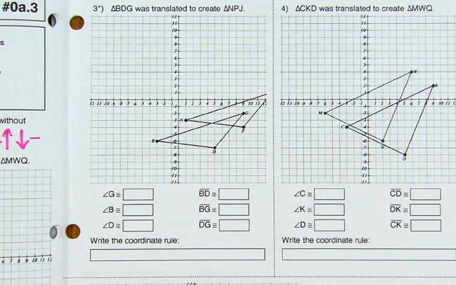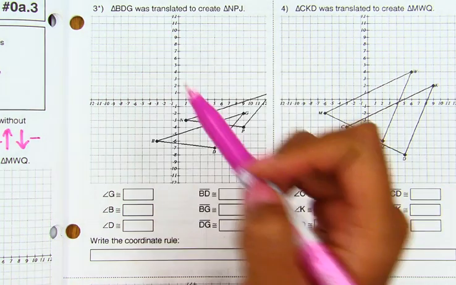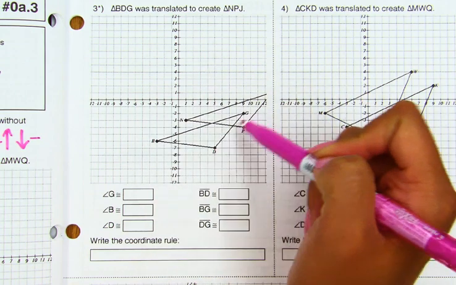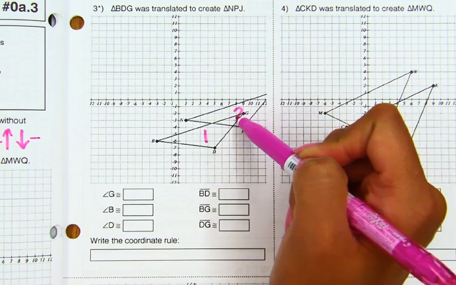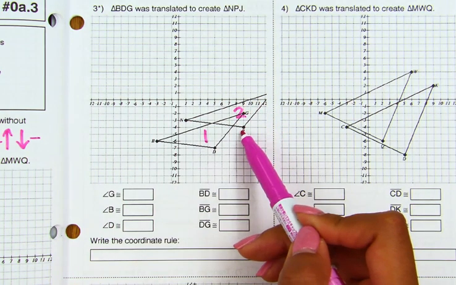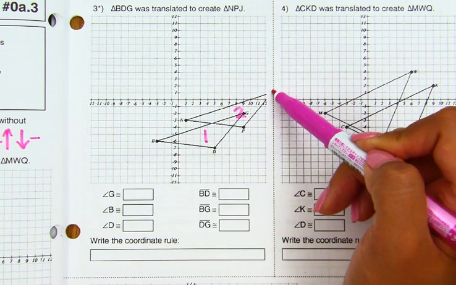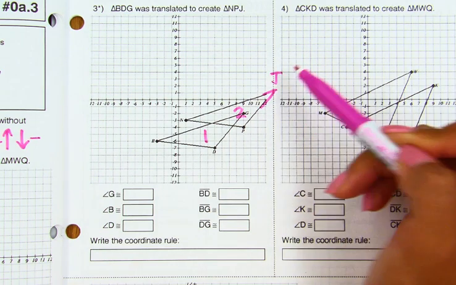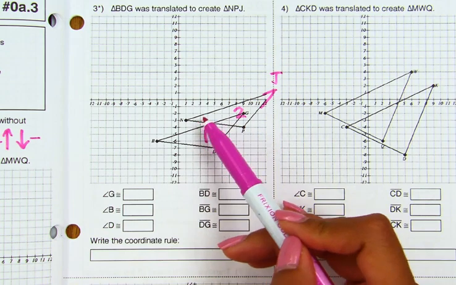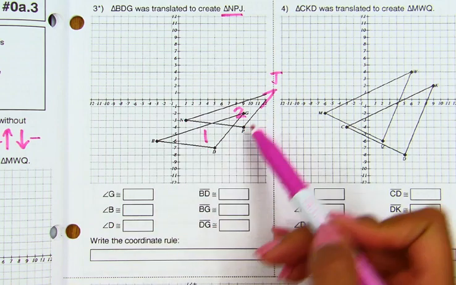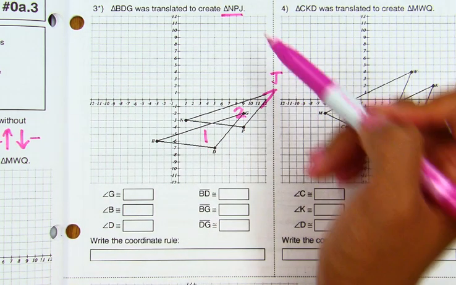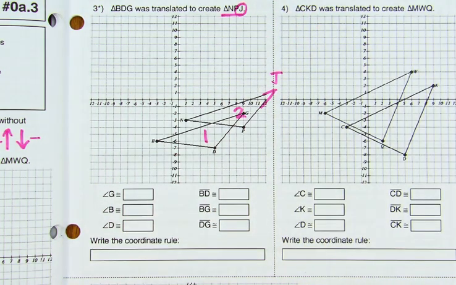Now looking at another example, it says triangle BDG was translated to create triangle NPJ. So here I'm going to first start by labeling them. BDG is my first triangle and NPJ is my second. Notice I see NP, but J does fall off, so I'm going to go ahead and just indicate there is a J out here. Now if you didn't recognize that, you could have referred back to the instructions to see, okay, I have an N, I have a P, what other letter is missing? You would figure out that it was the J.